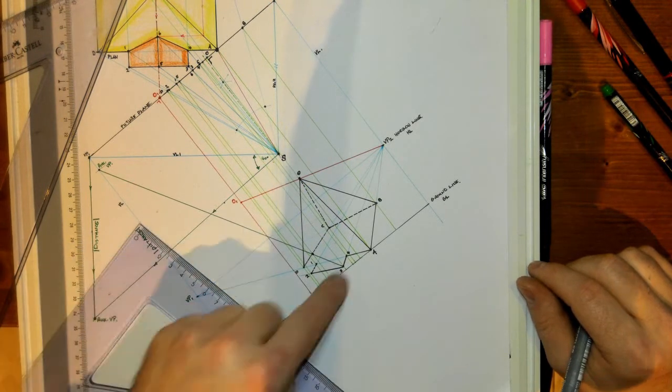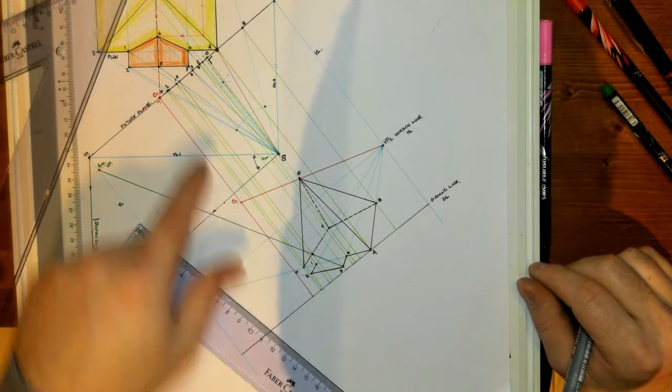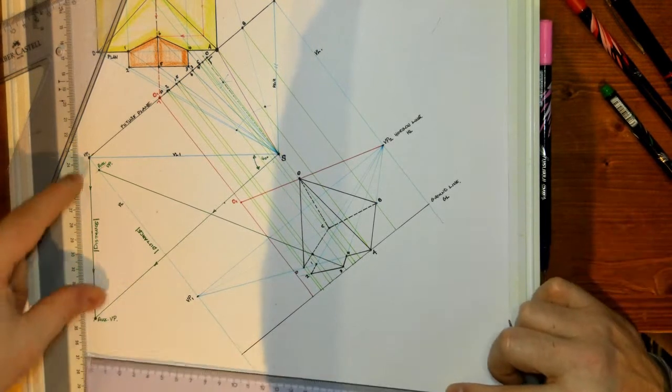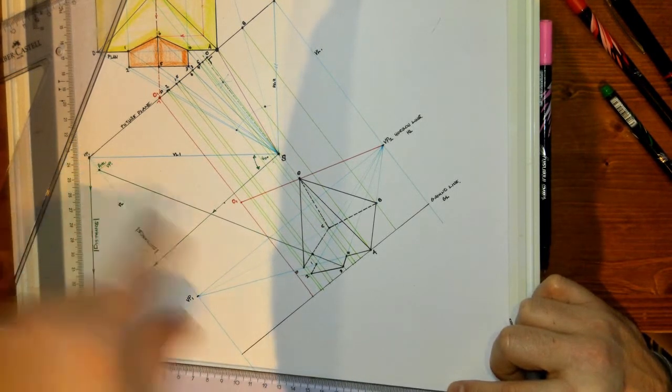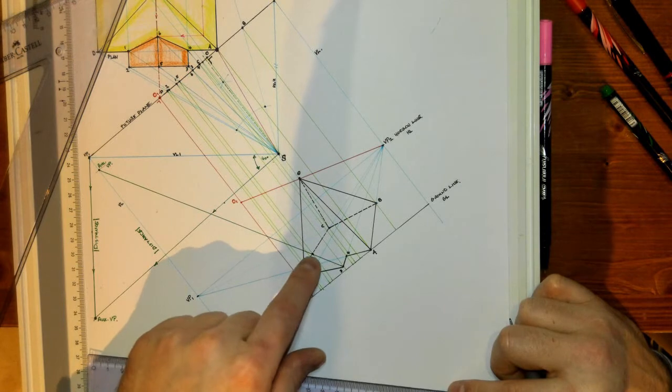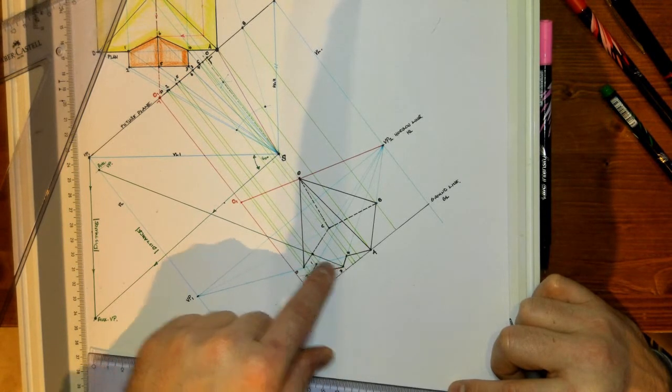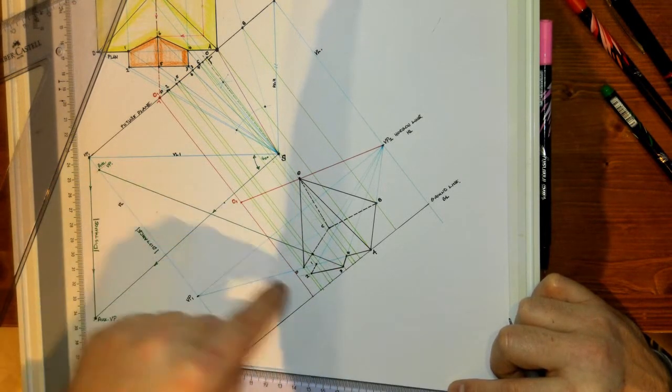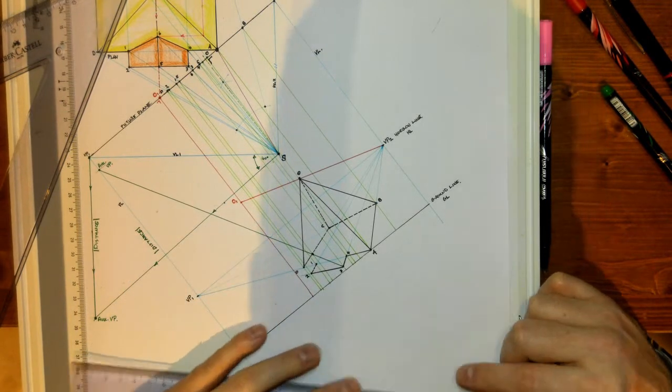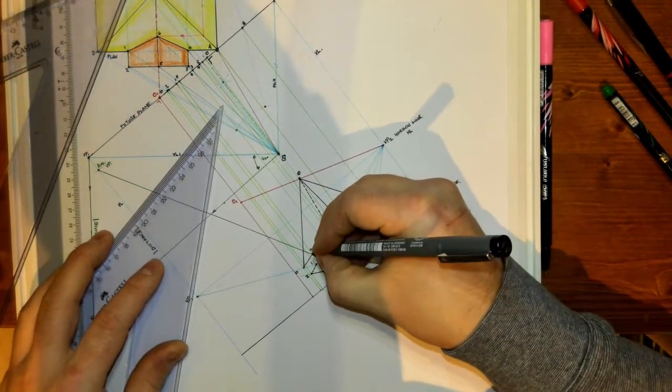Okay? So that surface we're working on at the moment is 40 degrees. We calculated the auxiliary vanishing point for that 40 degree surface. And so therefore, if I draw a line on that surface, the point on it will be represented. So that's point 5 here.